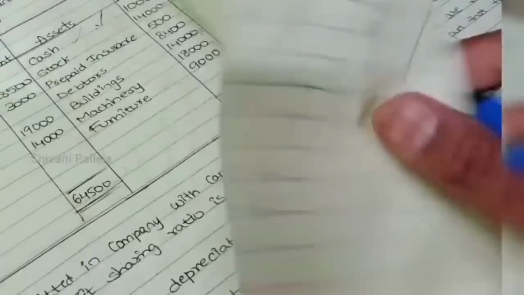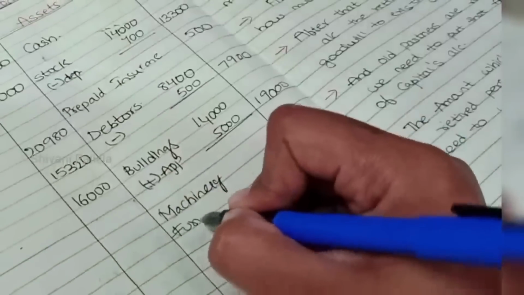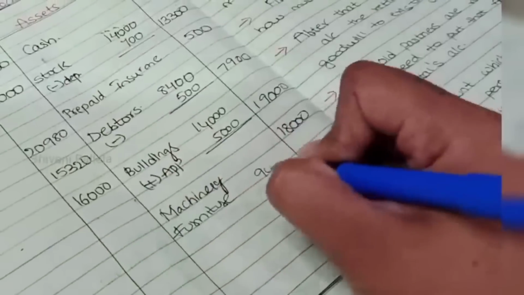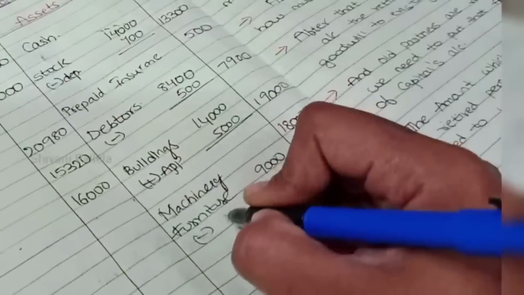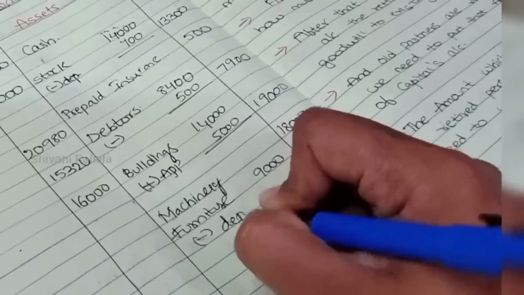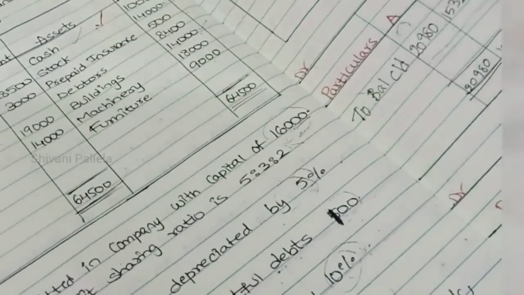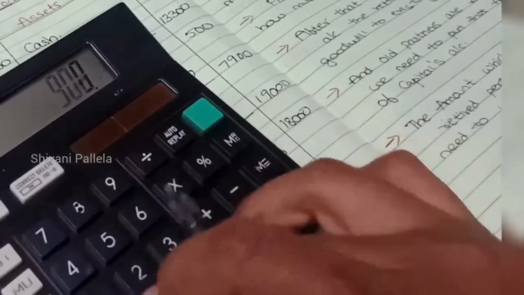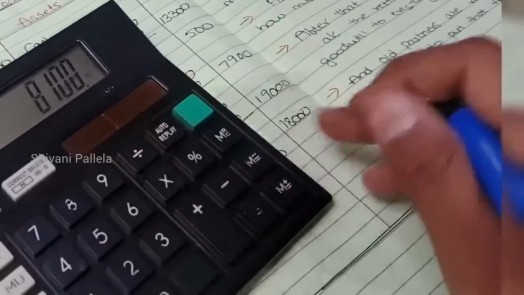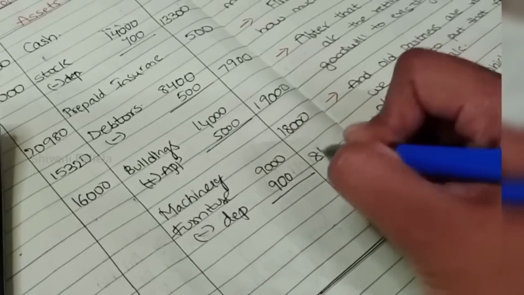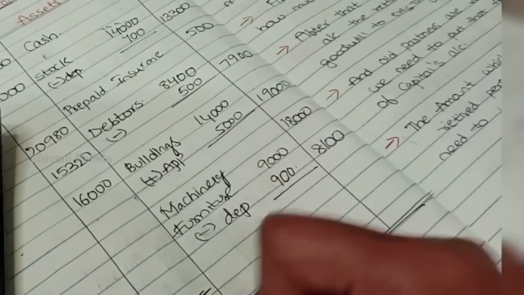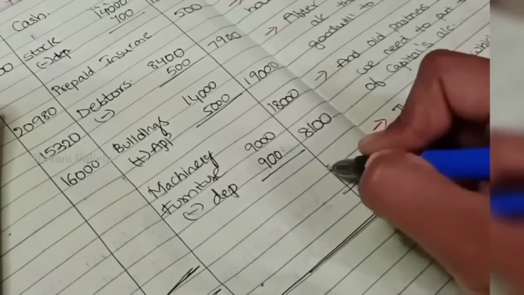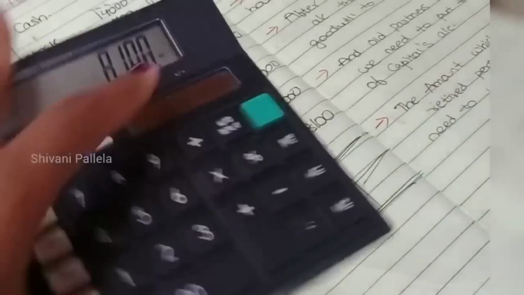And the last one is furniture. Furniture amount is 9,000 minus depreciation we are having, no? How much is the depreciation value? 900. 9,000 minus 900 is 8,100. We just need to total it to see whether it is tallying or not.